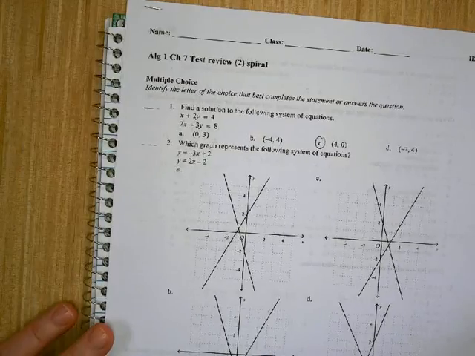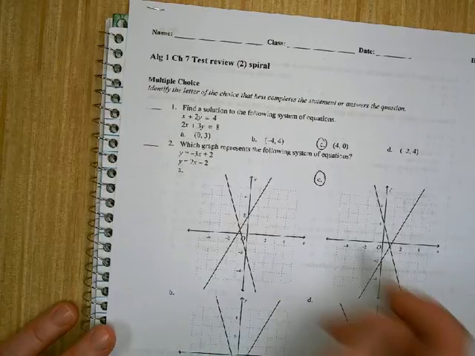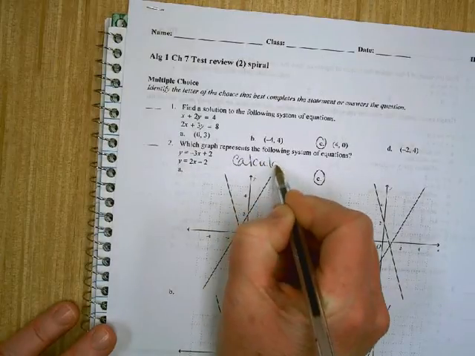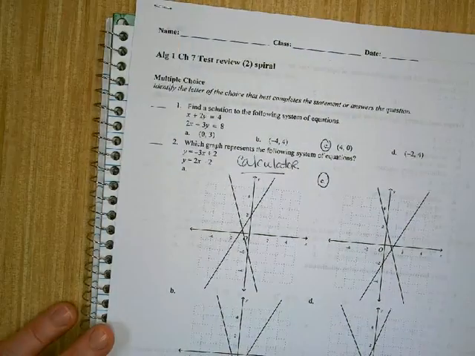Which one? C. And the easiest way to do this one would be to do it on the calculator. Can you put it in your calculator and graph it? And y1 and y2?